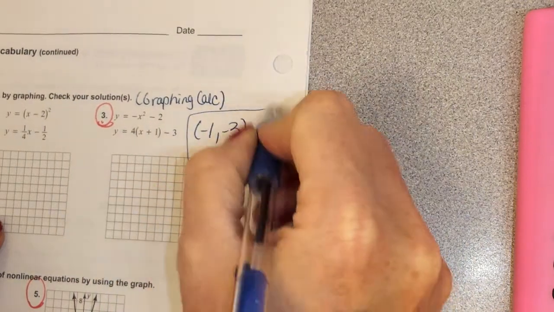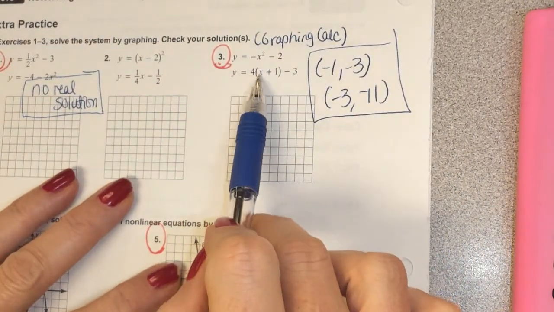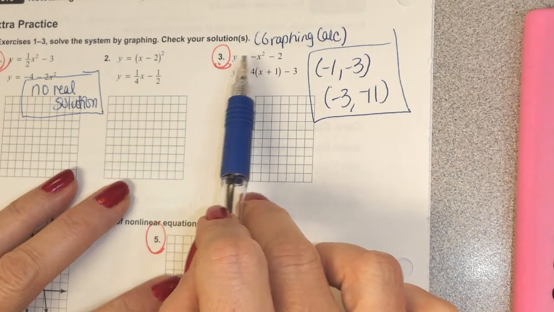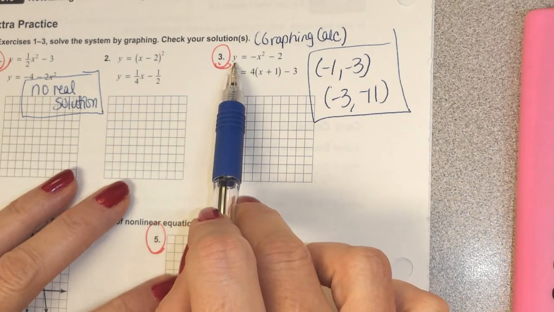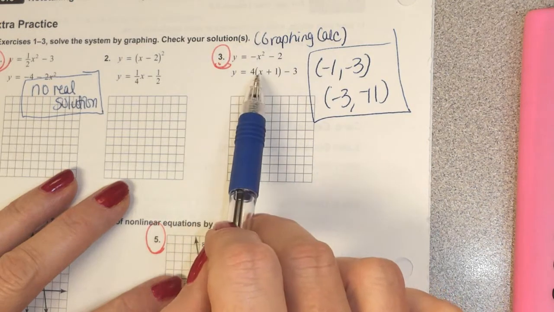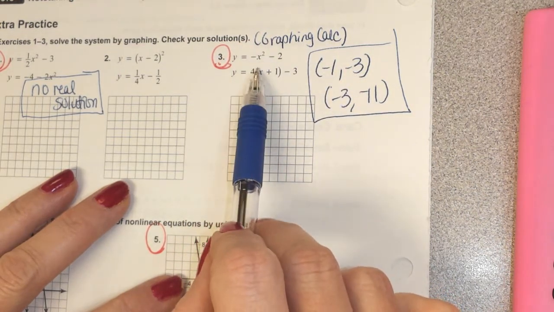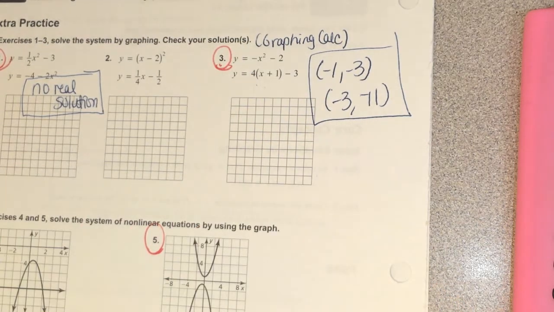And those are going to be the 2 points where these two graphs meet. When I put in negative 1 for x, I get negative 3 for y. If I put in negative 3 for x, I'm going to get negative 11 for y for both of these two equations. And those are the only numbers that are going to make that system work.